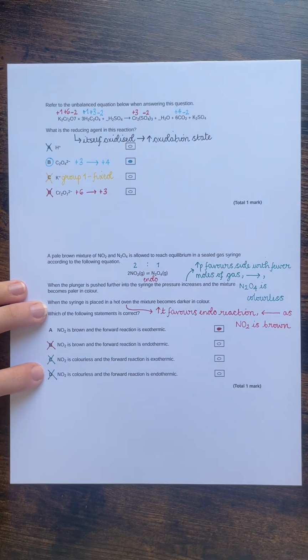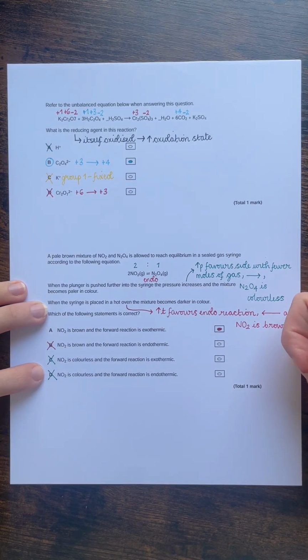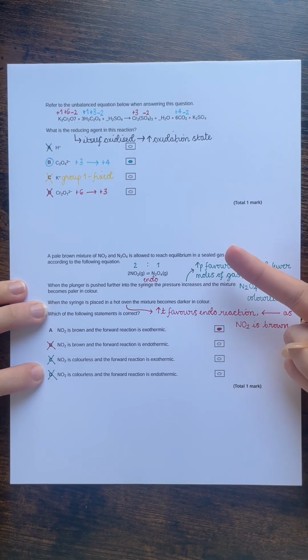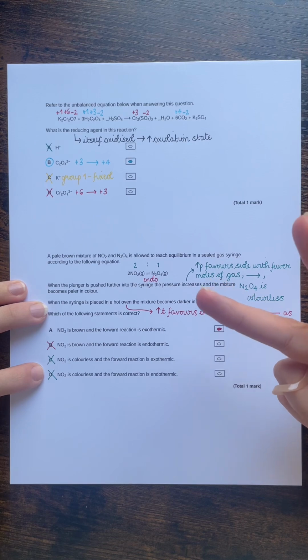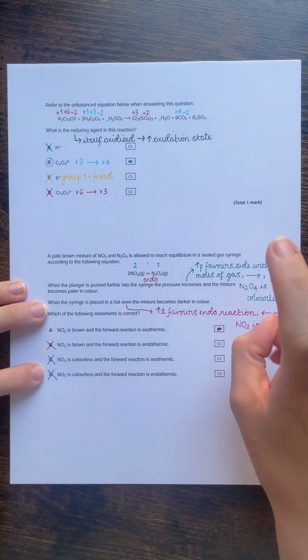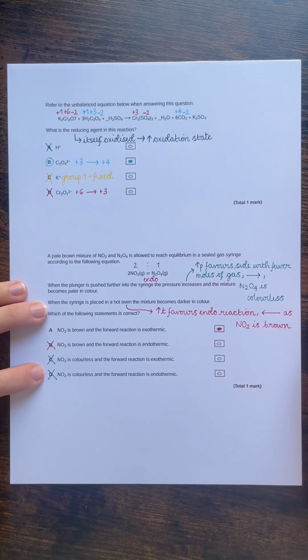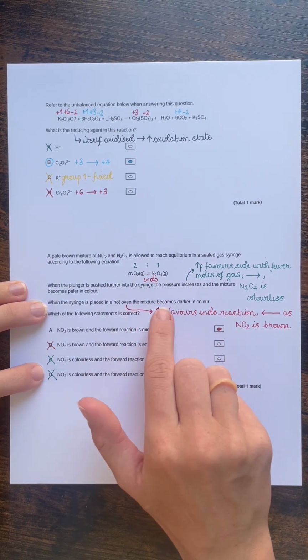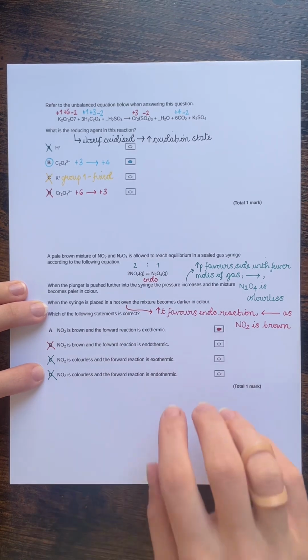They are a bit tricky to word, but remember, which way is the position of equilibrium shifted, left or right? Why? What is being favoured by doing that? And then your final point should be in relation to the opposing of the change. Now, don't say to oppose the change, because that's not specific enough. It would be to oppose the increase in pressure or to oppose the increase in temperature.